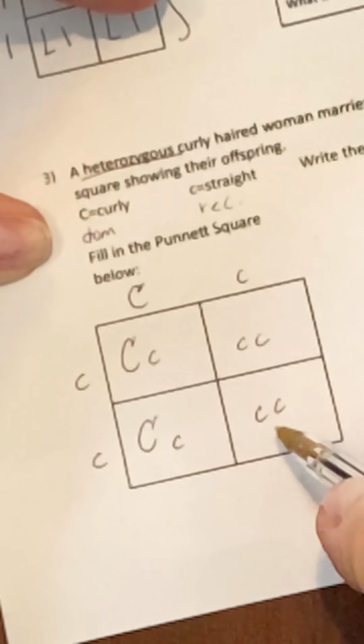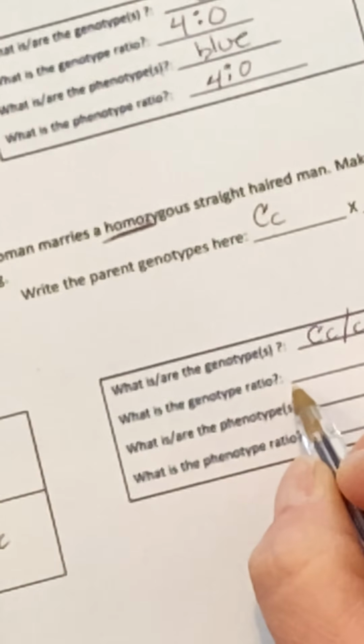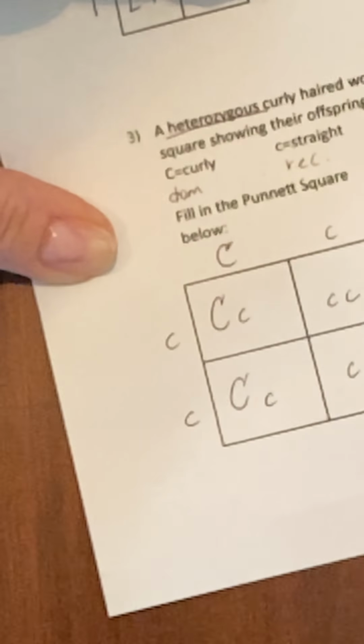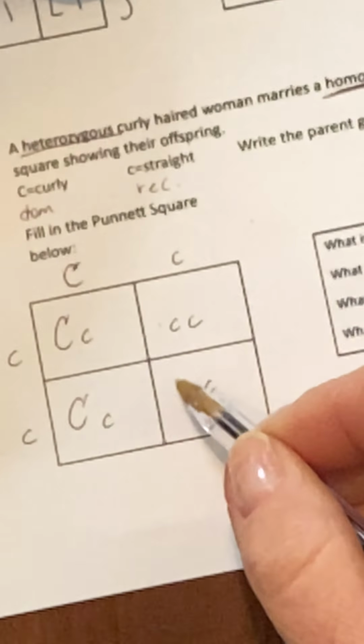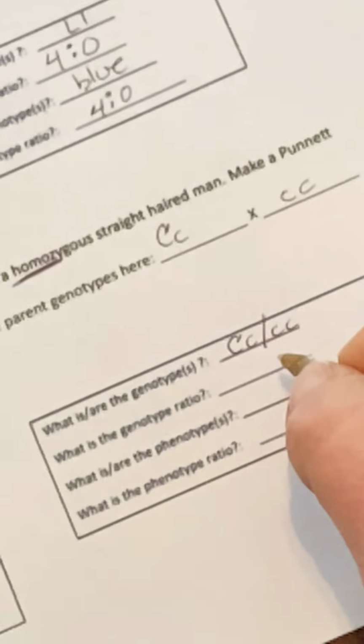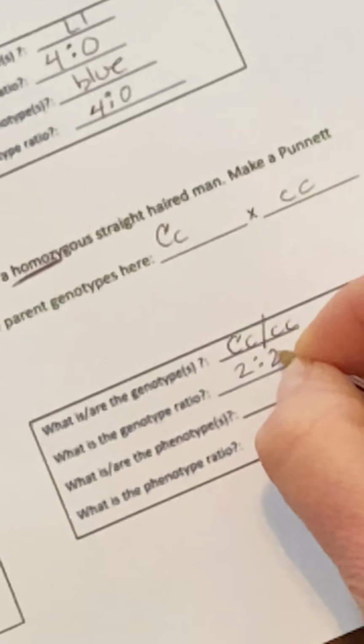Big C, little c. It's basically the same as the mom and dad. And then what is the genotype ratio? 2 to 2, or 2:2. So that's an easy one.